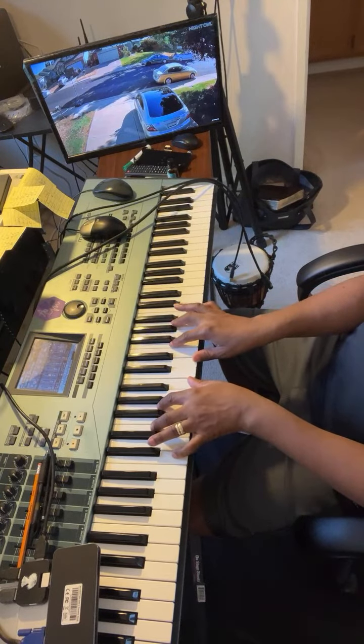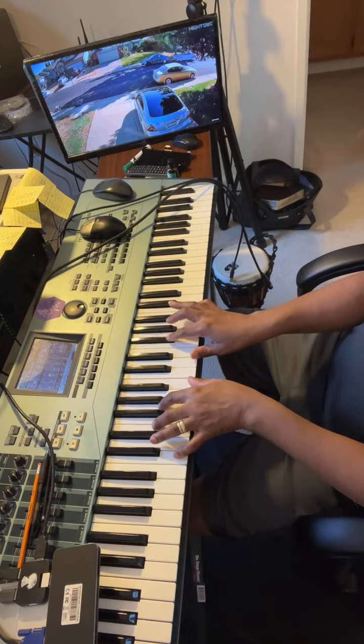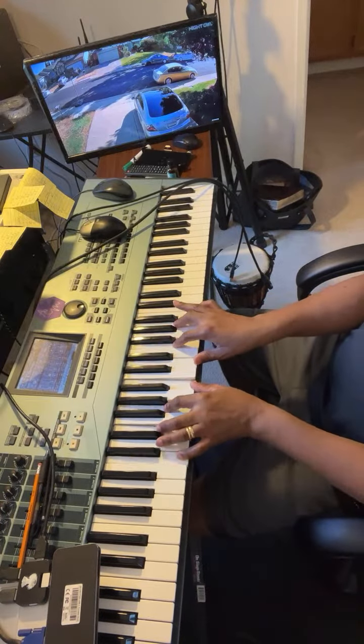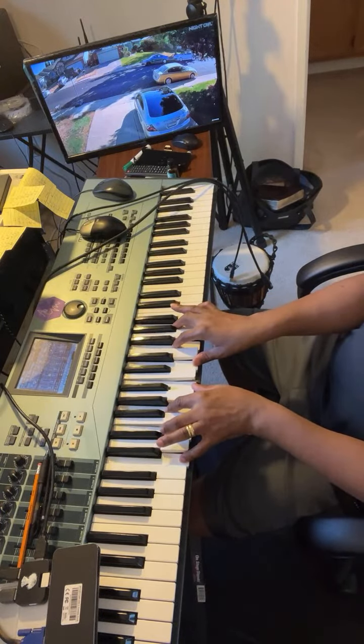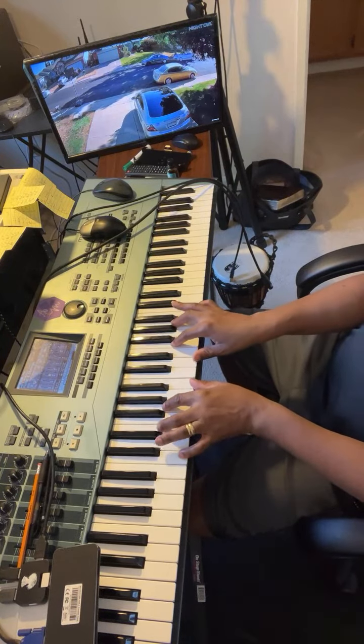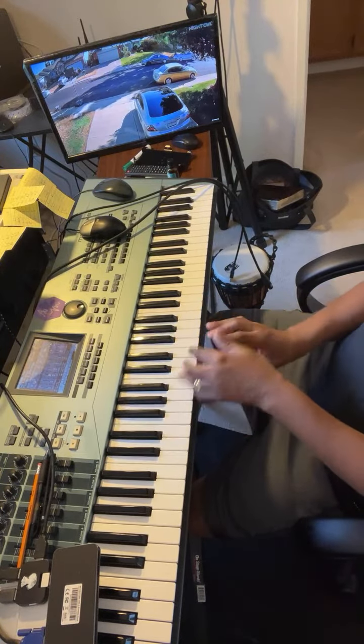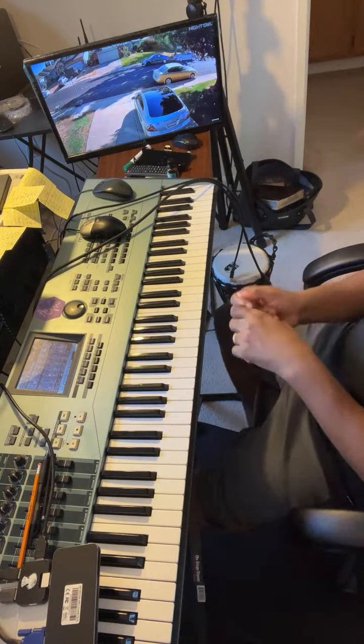Wow. What are those chords in the middle? I want to flat the 11th. What are the chords in the middle? Wow. Okay, cool. Watch this. So let's learn this simple concept.